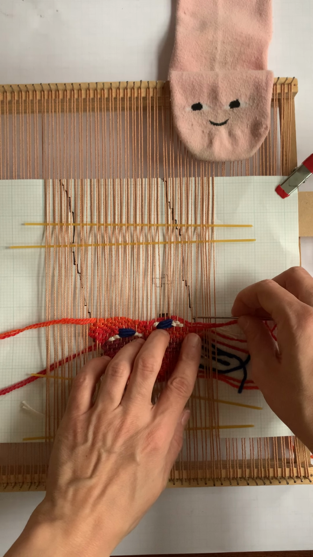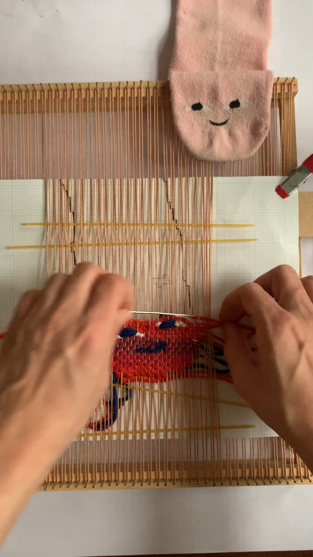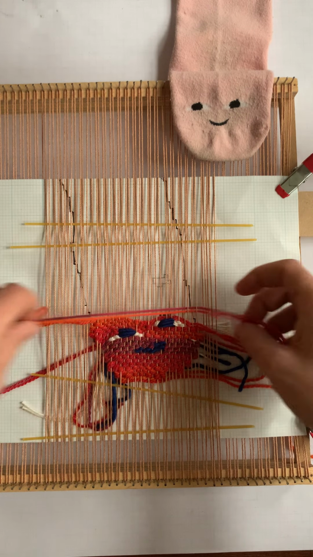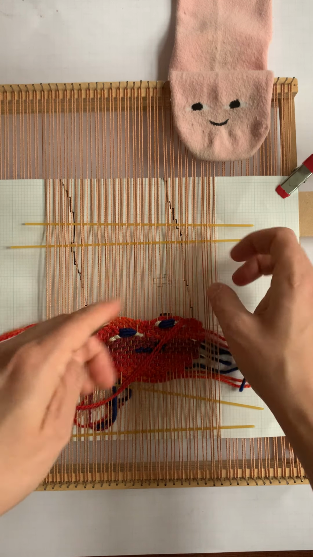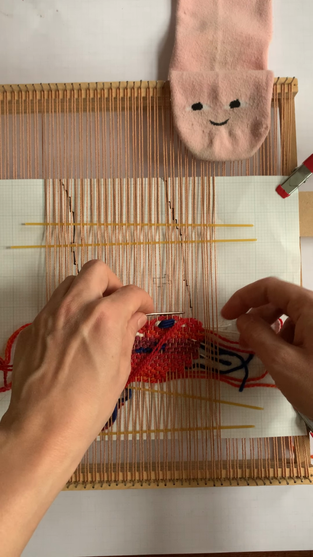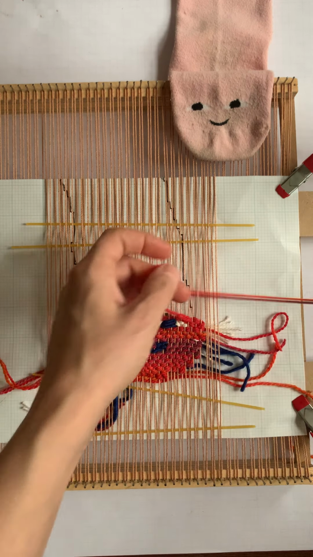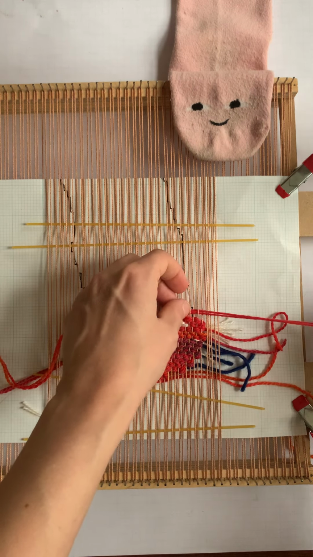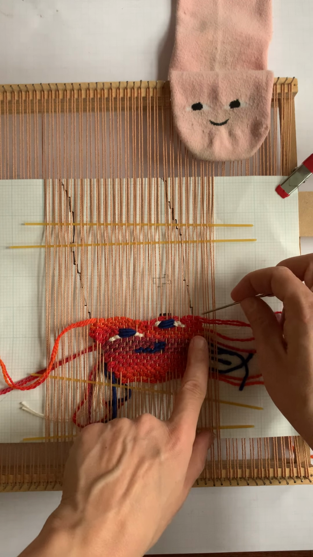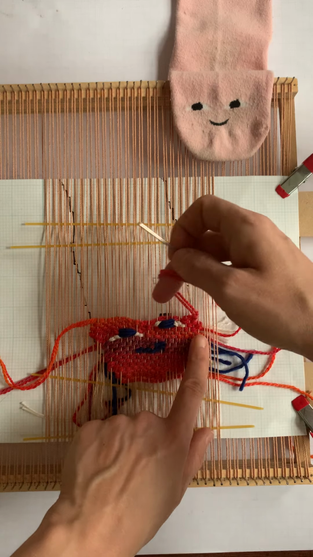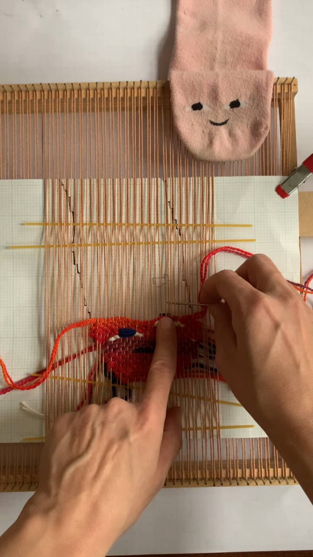So let's make just a little noise here. We'll fill in that tiny area. There we go. Do you see how it's really all starting to be able to be drawn across again?